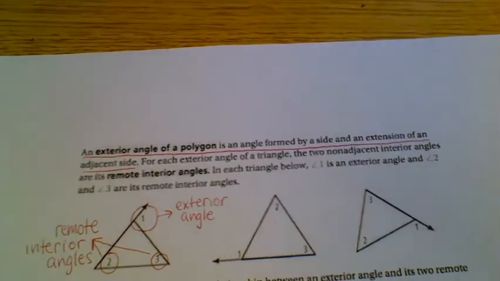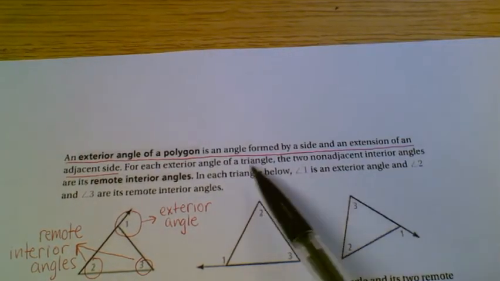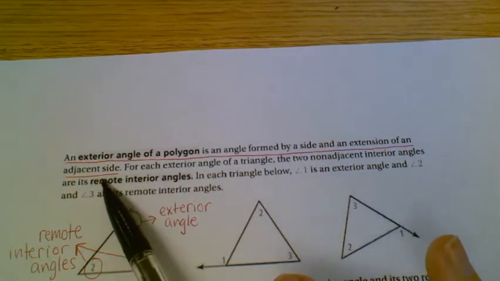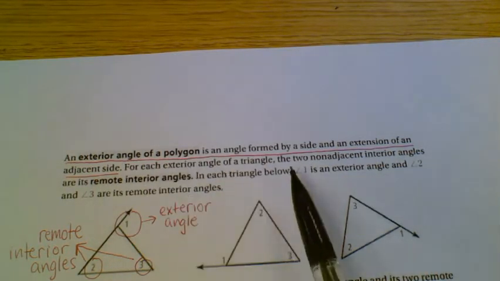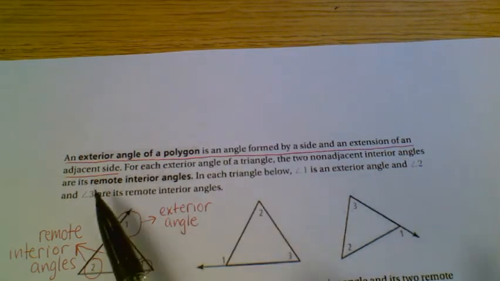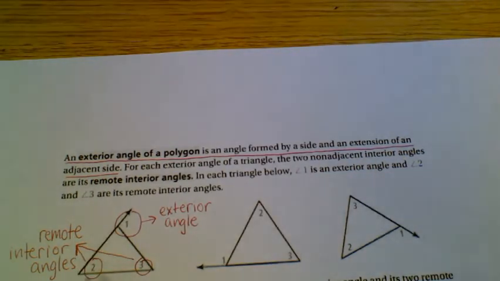Okay, the other kind of theorem that we talk about is going to involve exterior angles. An exterior angle of a polygon is an angle formed by a side and an extension of an adjacent side. Then you're going to have two non-adjacent interior angles, and those are called your remote interior angles. So notice here, my exterior angle would be on the outside of the triangle, and then the remote interior angles are the ones that are opposite of those and furthest away on the inside. So in this triangle here would be my exterior, these would be my remote interior, here would be my exterior, this would be my remote interior. So just making sure you're furthest away.